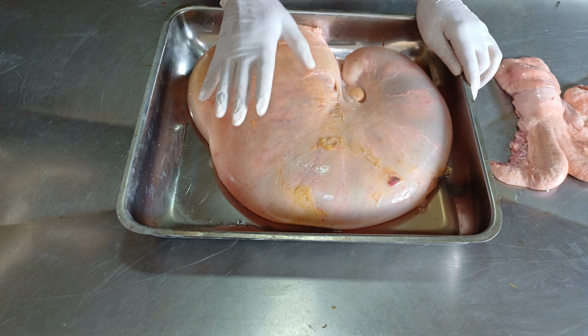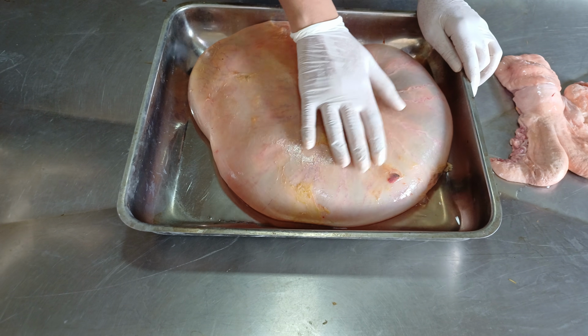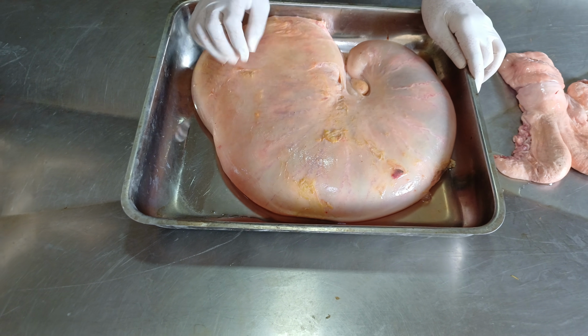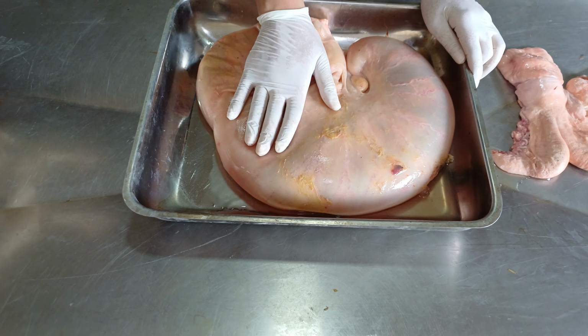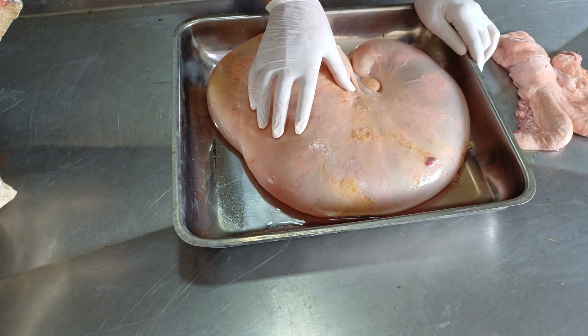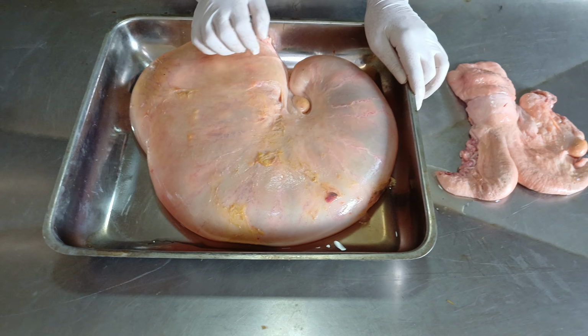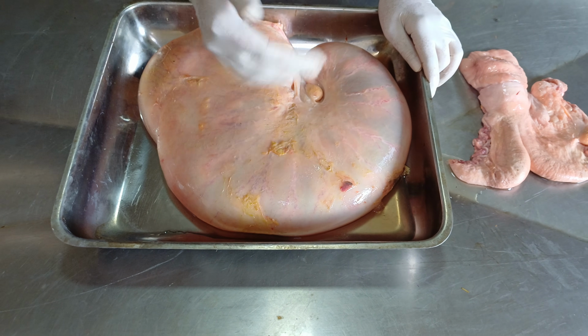If you talk about the texture, the uterine wall is becoming very thin, and you can feel a fluctuating motion in the uterine wall upon tapping. The content inside the uterus is the pregnancy fluid, and along with the pregnancy fluid there are some other contents.